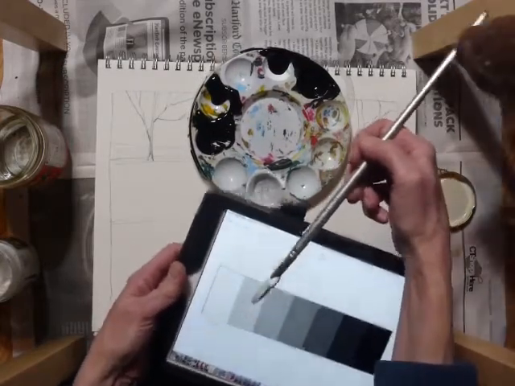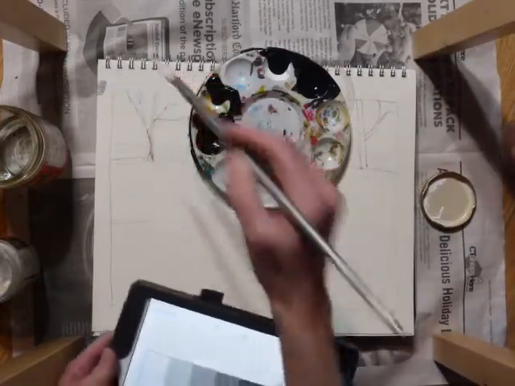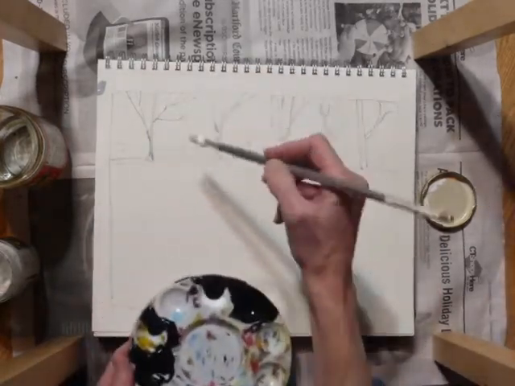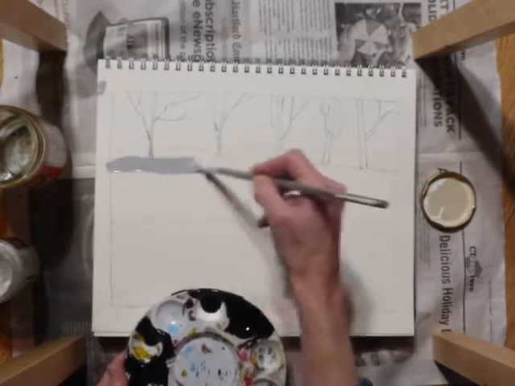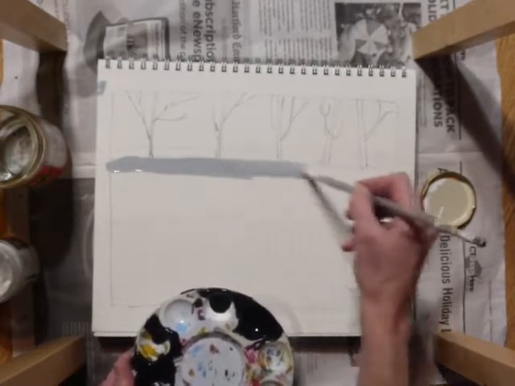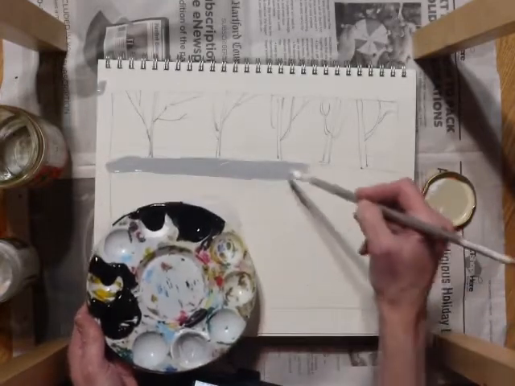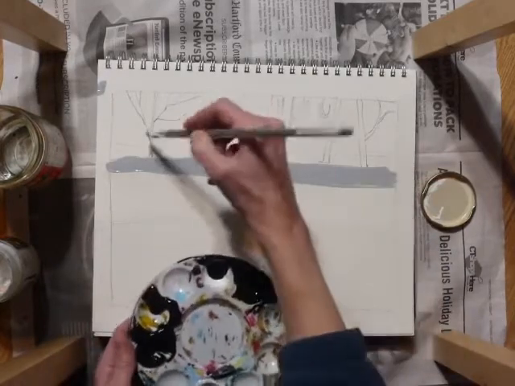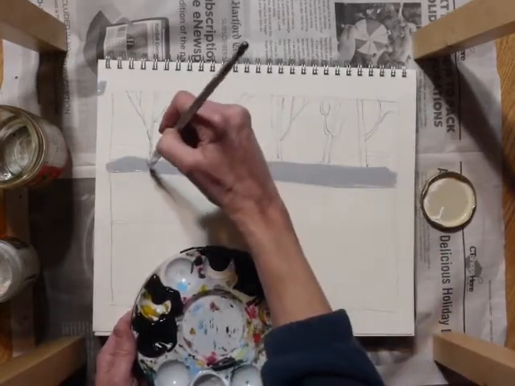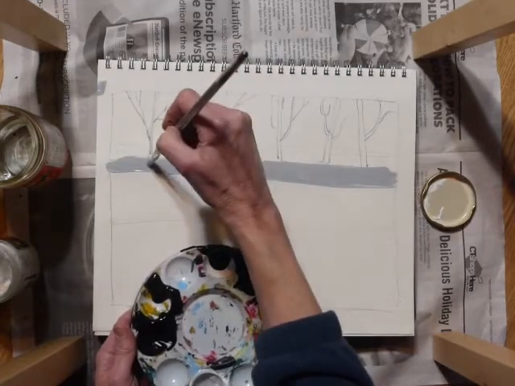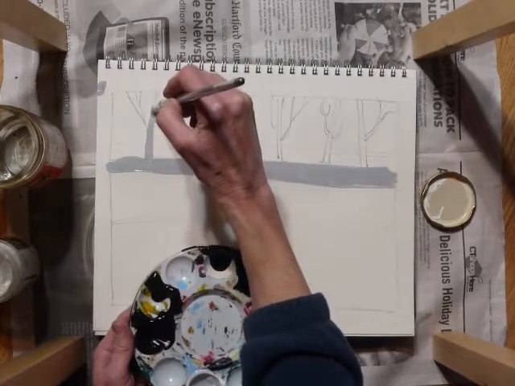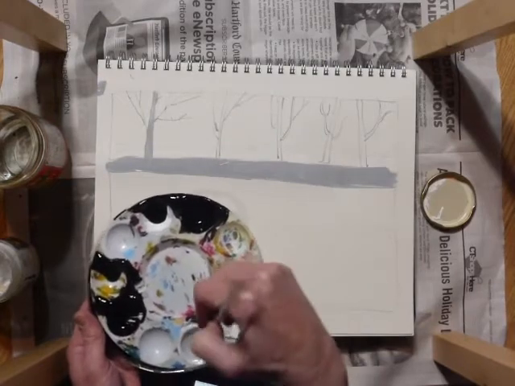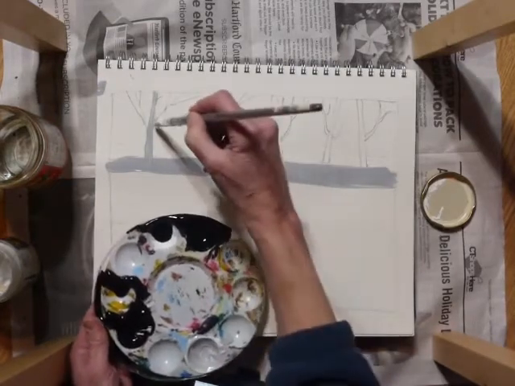It's hard to tell, but I think this might be a similar color to this one. Okay, so paint. Now you can think about using different pressure on your brush. If you press more, it will make a thicker line, and if you let up on the pressure, it will make a thinner line. So keep that in mind as you're painting.